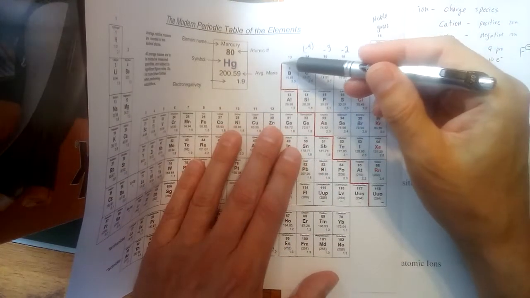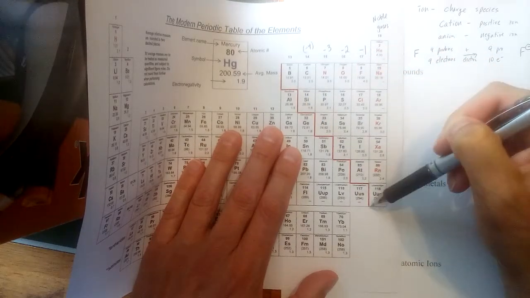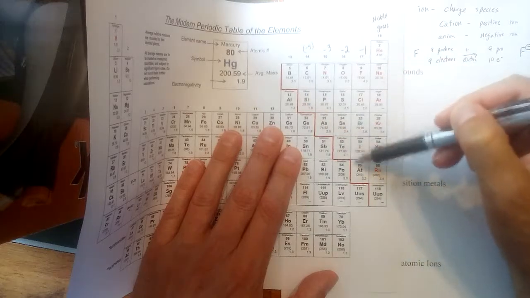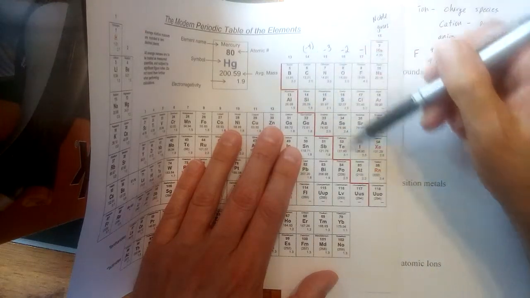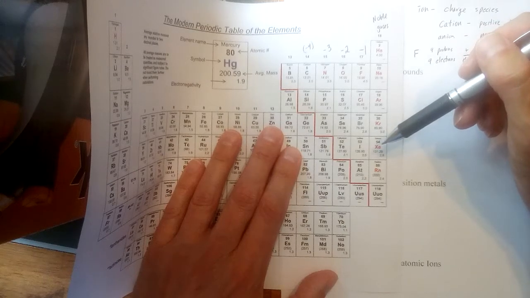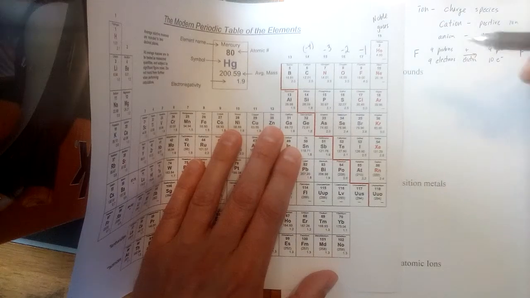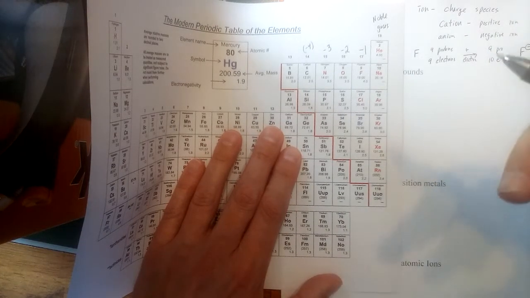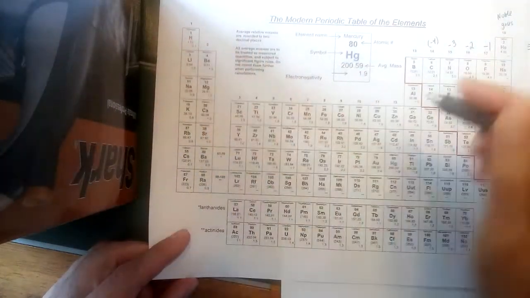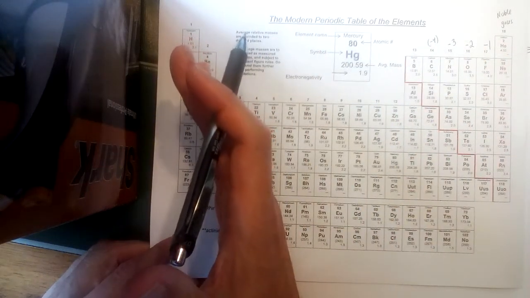Now, if you'll notice on the periodic table, there's a thicker line that kind of steps down through the periodic table, and that's an important distinction because this side of the periodic table are what are referred to as non-metals. And what we've seen here, non-metals, when they form ions, they tend to make negatively charged ions. They tend to gain electrons. All the rest of the periodic table, on the left side of that thickened line, are what are referred to as metals.